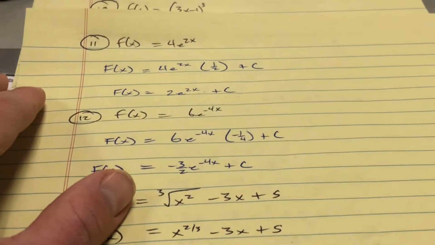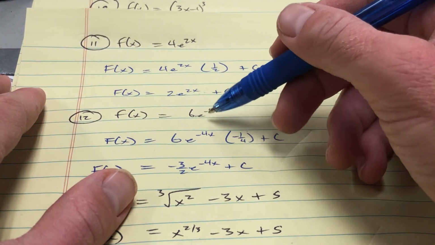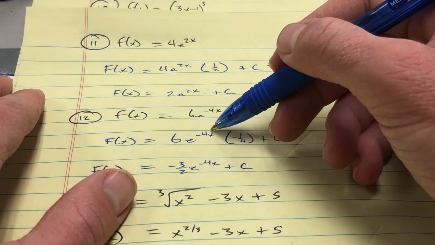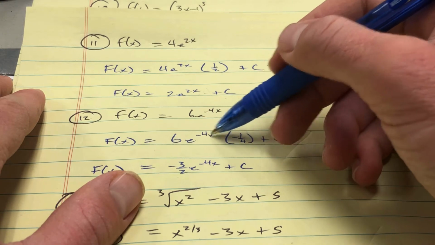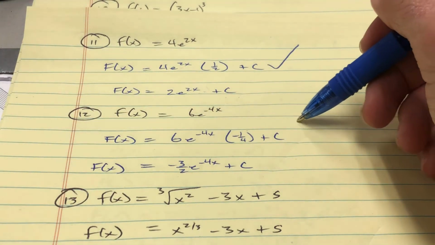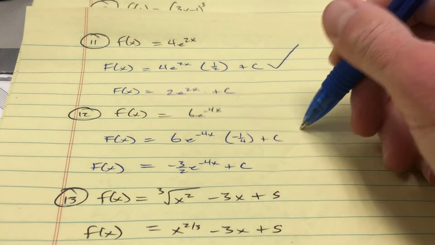All right, so 12, very similar. Antiderivative of 6e to the negative 4x would be 6e to the negative 4x. Instead of multiplying by negative 4, the derivative of negative 4x, I would multiply by negative 1/4. 6 times the negative quarter is negative 3 over 2, e to the negative 4x plus c.